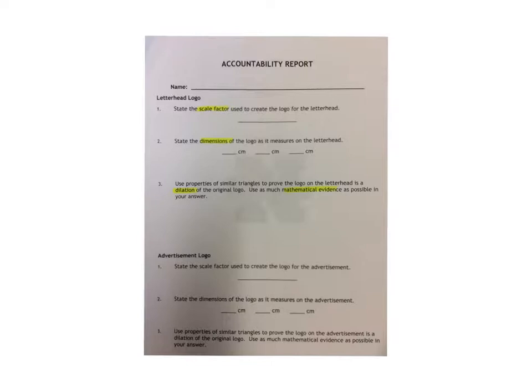One thing that I have left out of this video are the 2 pages where the students actually have to put in their dilation. So there's a place for them to have it on a letterhead, and there's a place for them to have it as the logo.